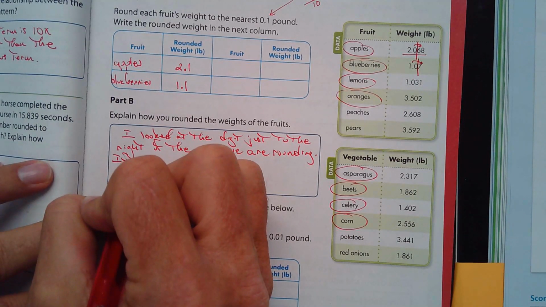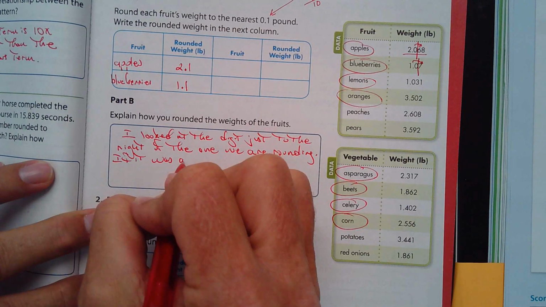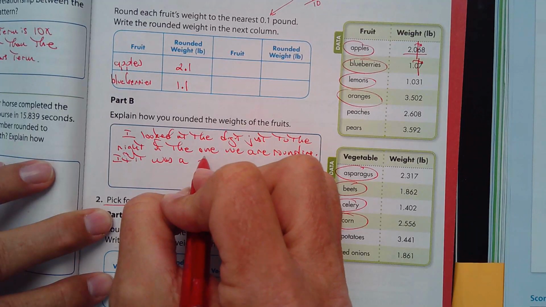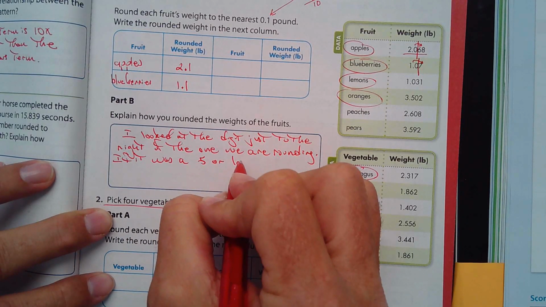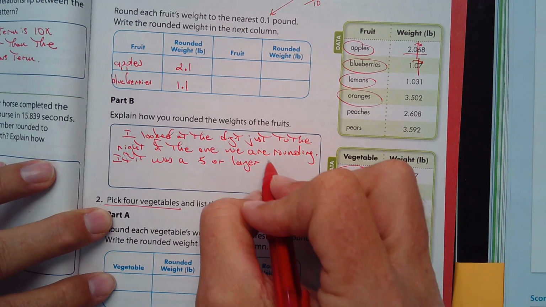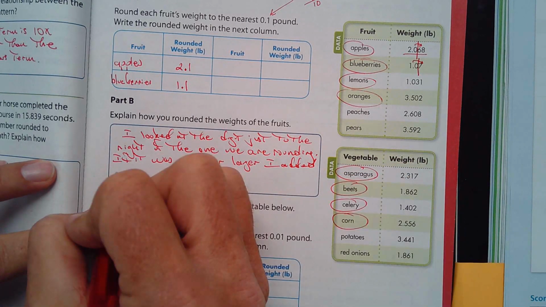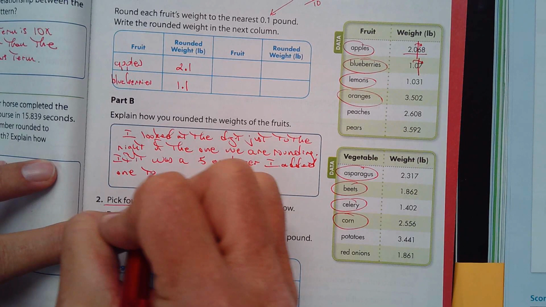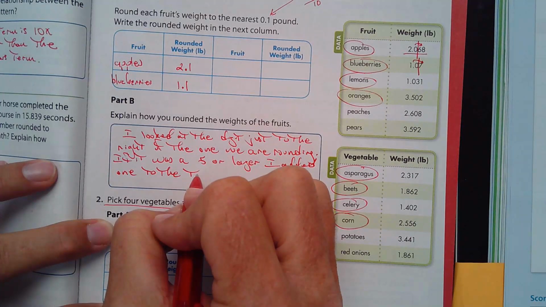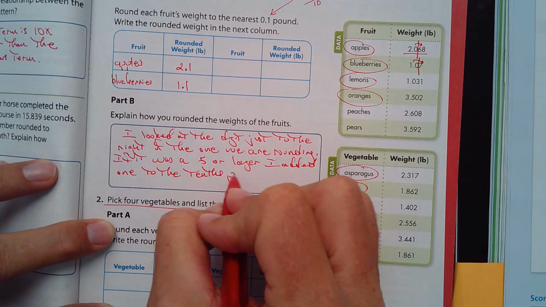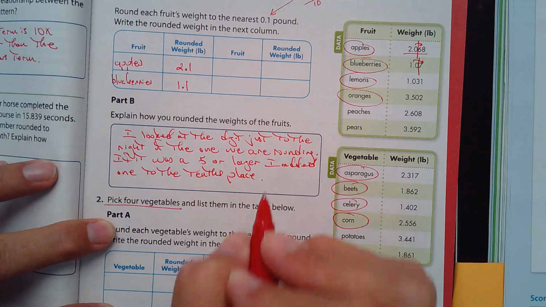If it was a 5 or larger, I added 1 to the tenths place. Okay.